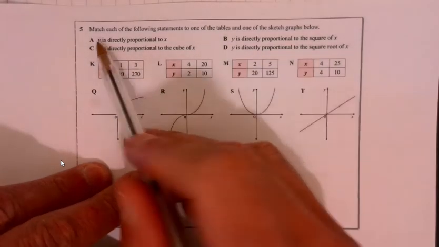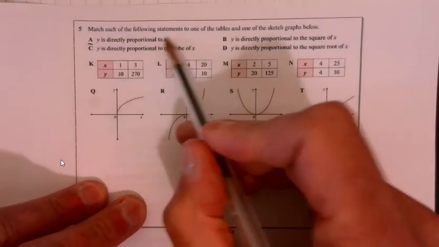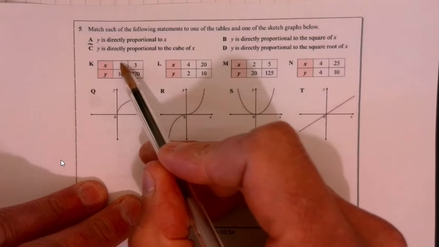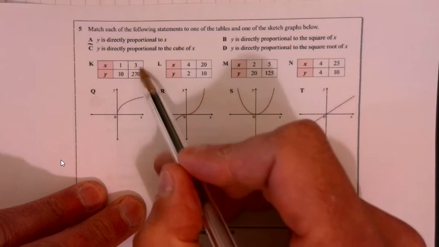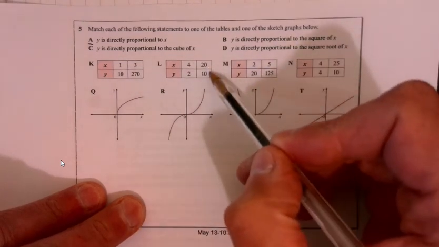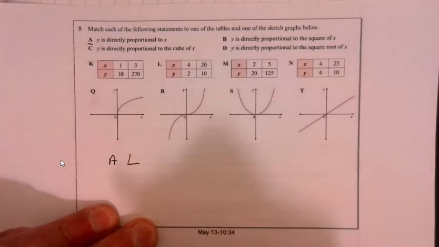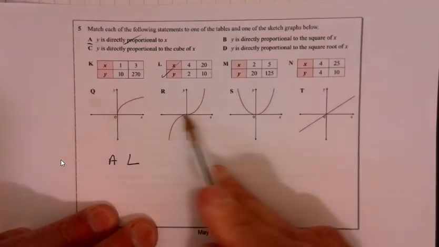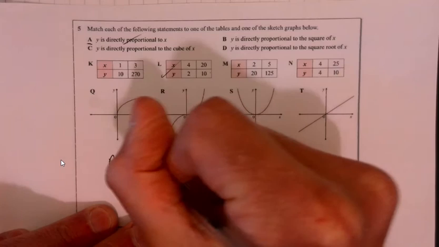Well, I should be able to find this one here. Right? I should be able to find one that's directly proportional to x, because all I'm looking for is, can I find a number that multiplies by this and multiplies by this? Can I find, right, that's clear, that's times 10, that's times, yuck, times a half, wait a minute, so A goes with L, so that one and that one, and then which graph? Direct proportion, straight line, okay, so A, L, T.